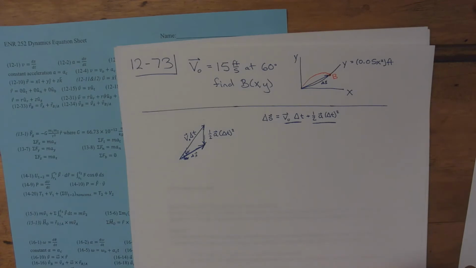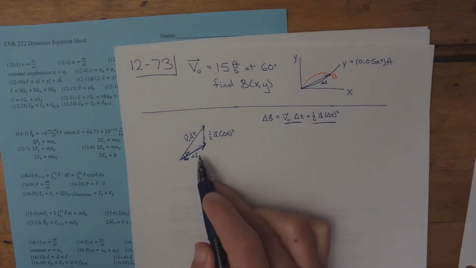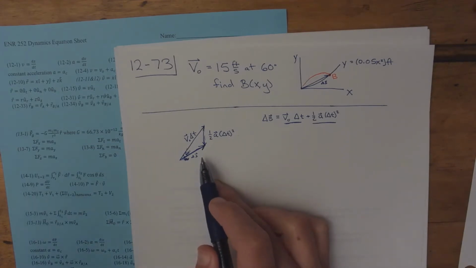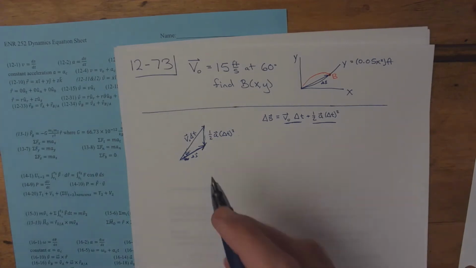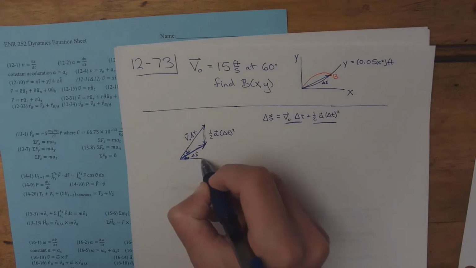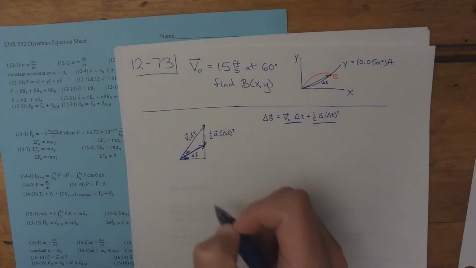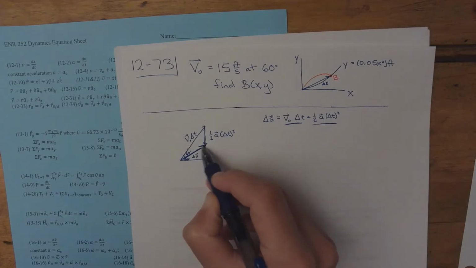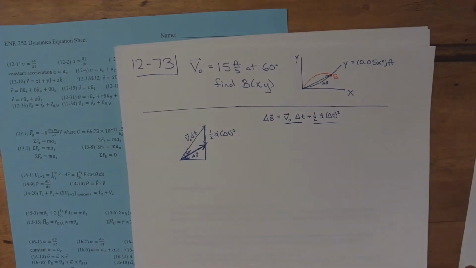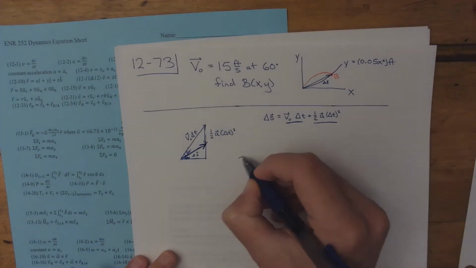So now I'm going to use that vector diagram to solve the problem. Right now it's a vector diagram, and I'm going to take this and make two right triangles, which I can do by drawing a horizontal line here and a vertical line here. I have one right triangle where this is the hypotenuse, the vector delta s, and this is the base, and this is the height. I'm going to redraw it just so you can see things clearly.